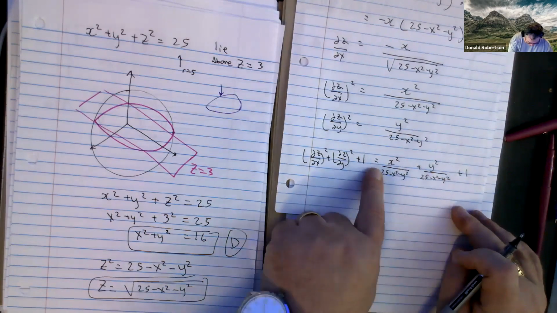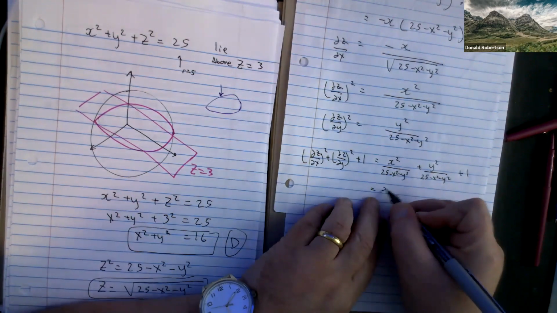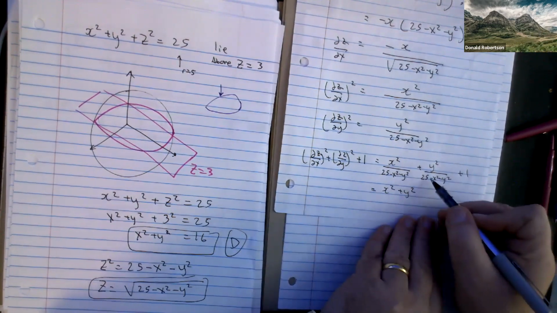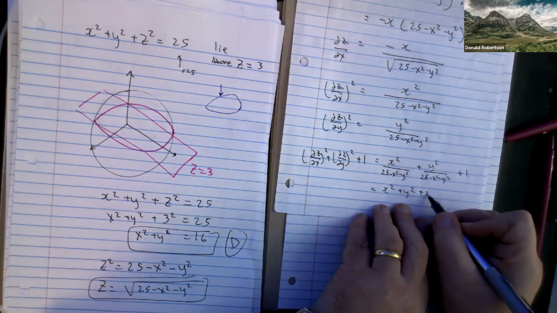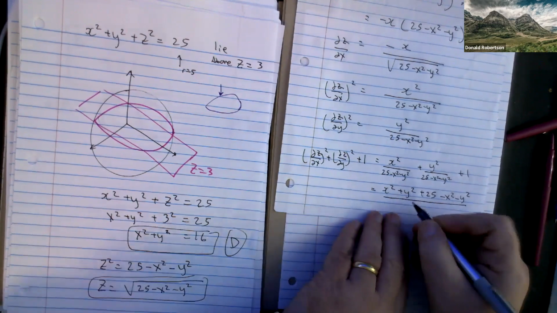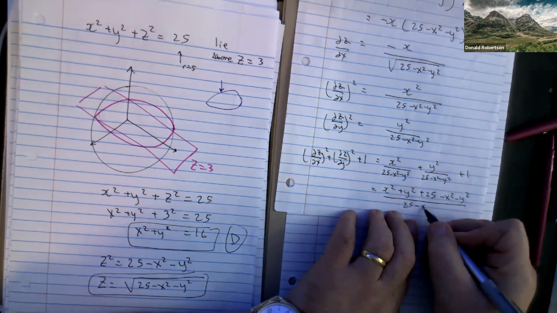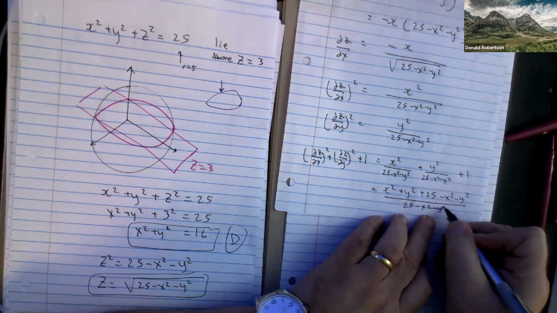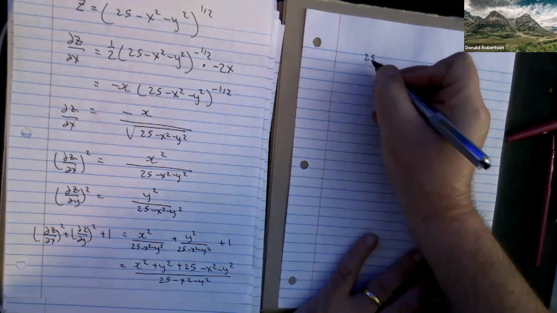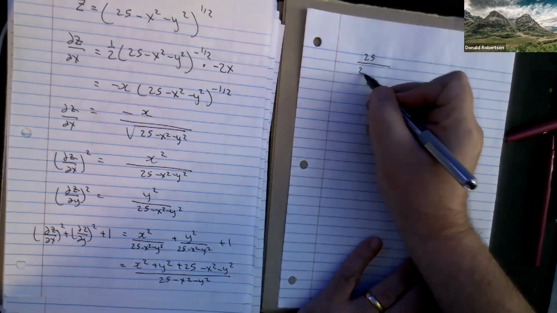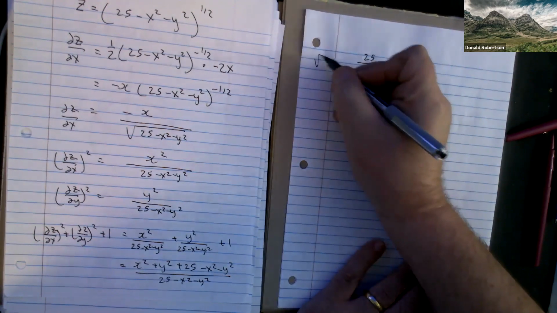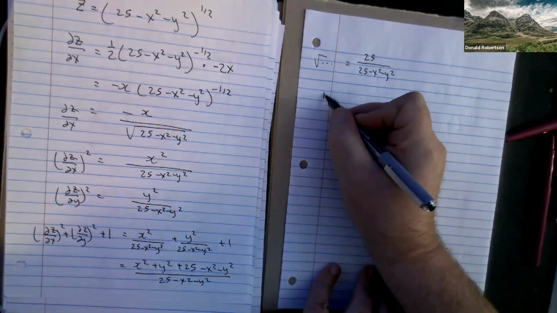And I want these to be combined into a single fella. So it's going to be an x squared plus a y squared. And I'm going to call this one that guy over himself. So you're going to get plus 25 minus x squared minus y squared, all over 25 take away x squared, take away y squared. And that becomes 25 over 25 take away x squared, take away y squared. So that's what the ugly square root thing looks like. So back to our question.